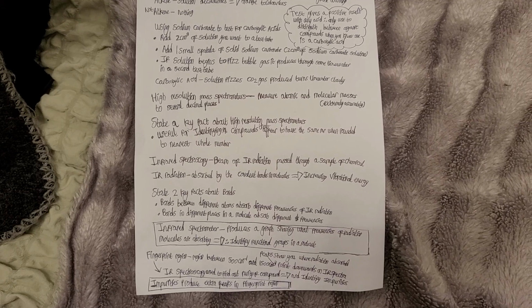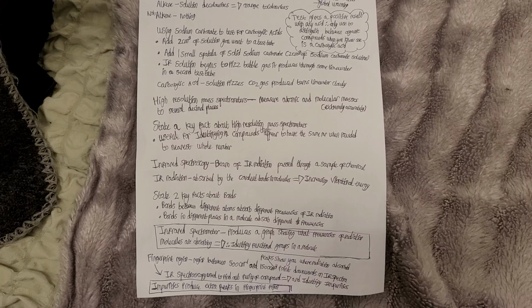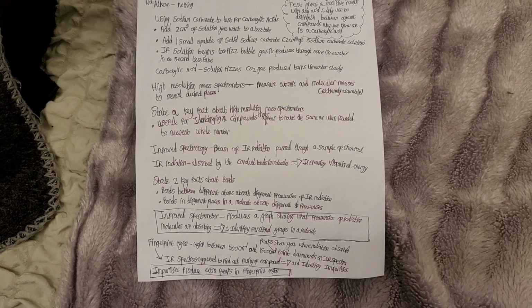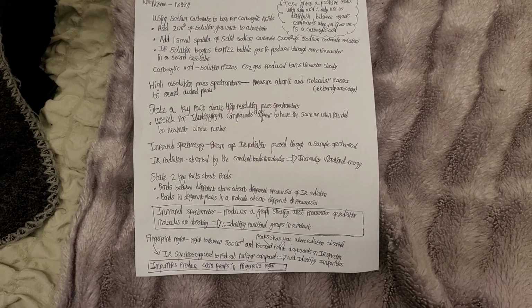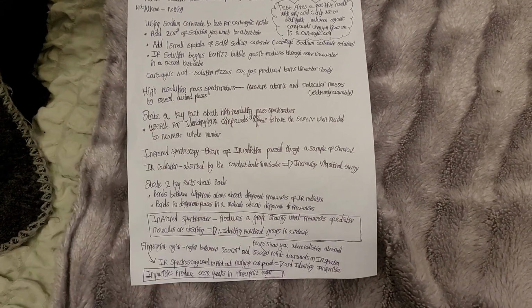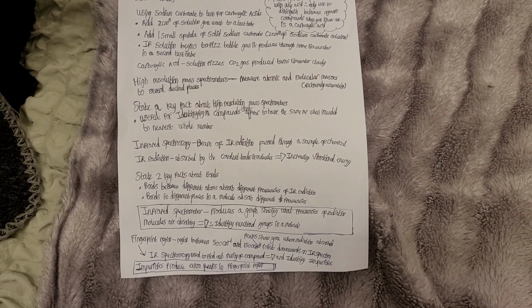An infrared spectrometer produces a graph showing what frequencies of radiation molecules are absorbing. Therefore, we can identify functional groups in a molecule. The fingerprint region is between 500 cm⁻¹ and 1500 cm⁻¹. Peaks show you where the radiation is being absorbed. The peaks point downwards in infrared spectra.